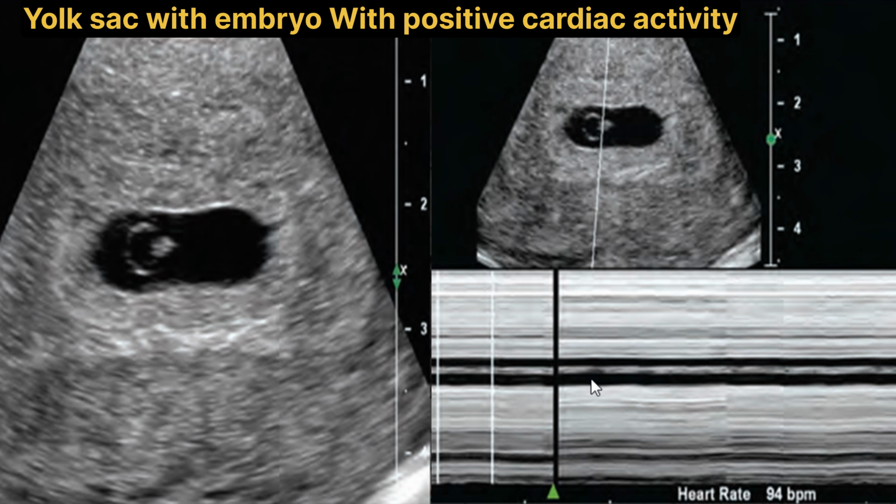As we can see here, the crests and troughs are visualized along this line. These are the features of positive cardiac activity. The embryo's cardiac activity should be documented with M-mode imaging. Doppler should be avoided for documenting the cardiac activity in the first trimester due to the increased ultrasound exposure.